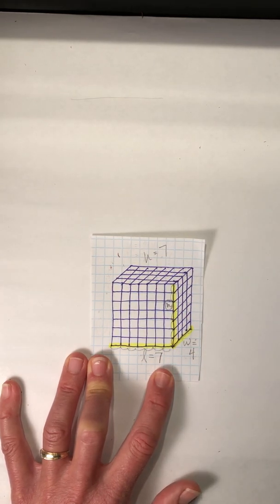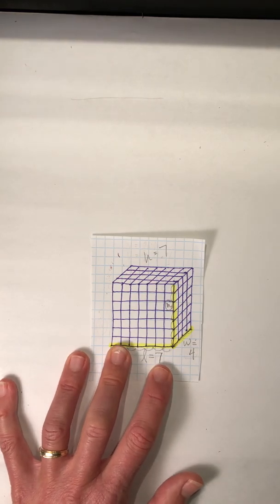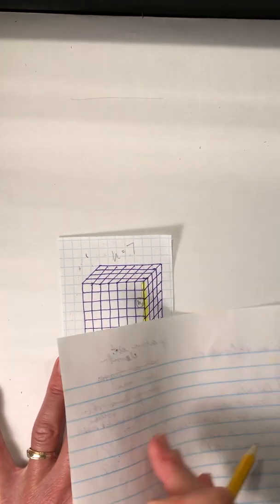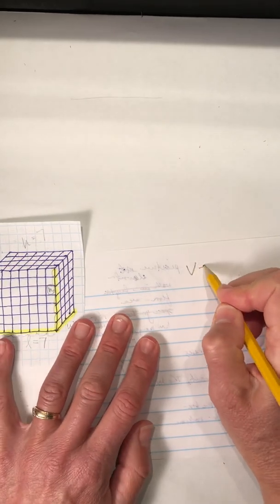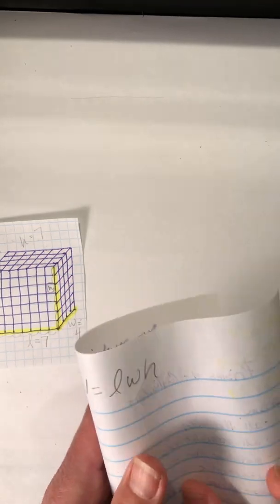So what do we do with this? We have a formula, and I'll show you about it in just a second. The formula is volume equals length times width times height.